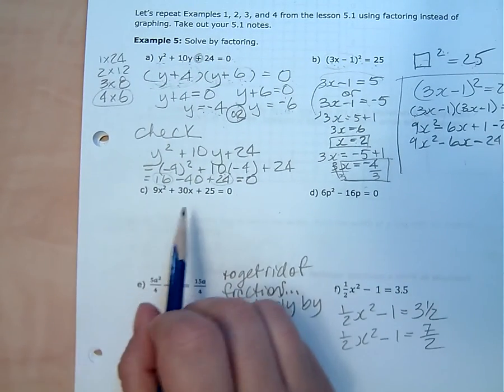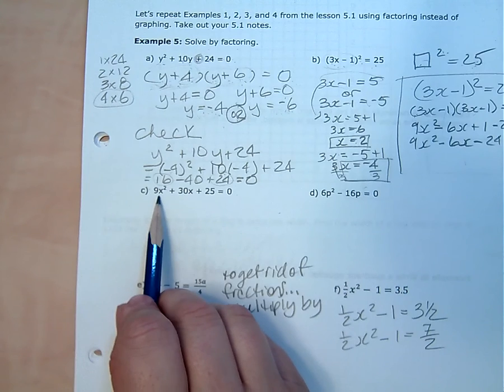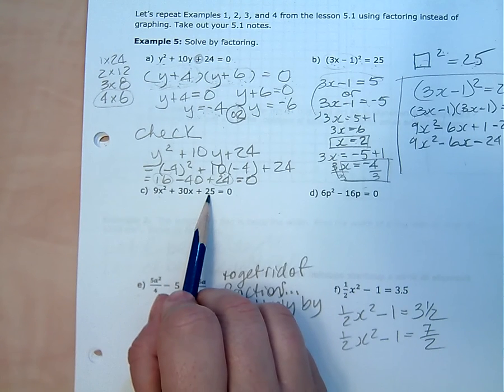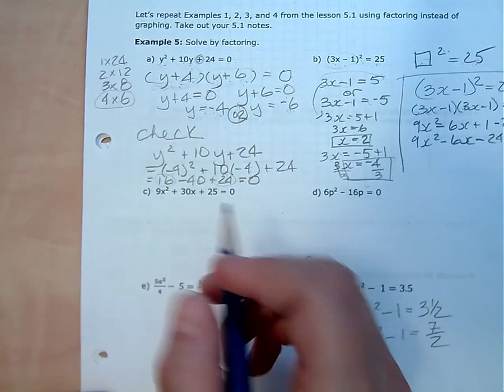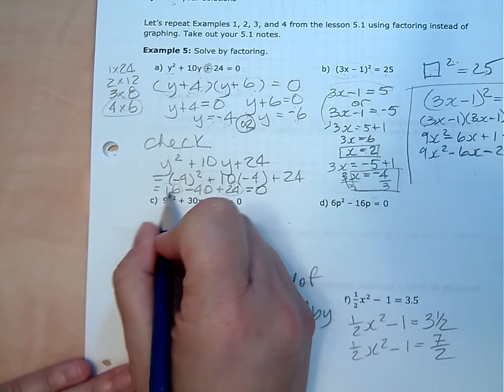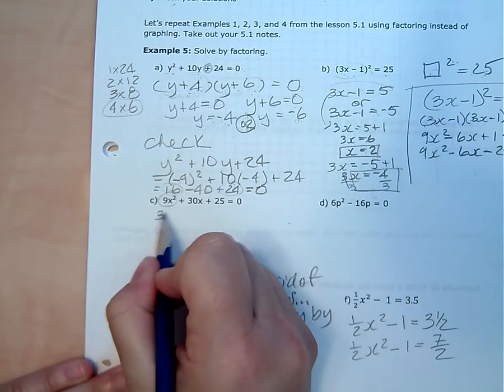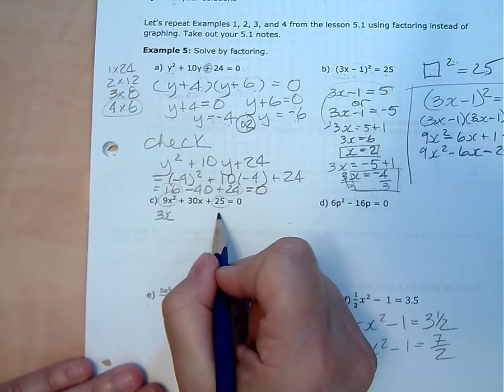Okay, let's keep going. Here I believe I have a perfect square trinomial. Back from chapter 3, we learned about this. So the square root of this is 3x. The square root of this is 5.